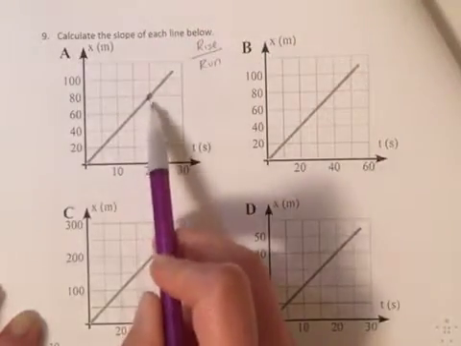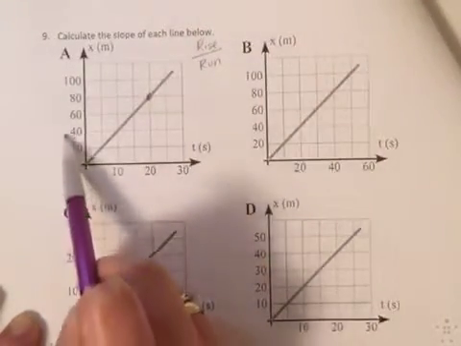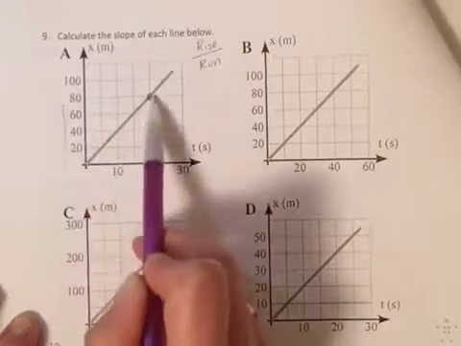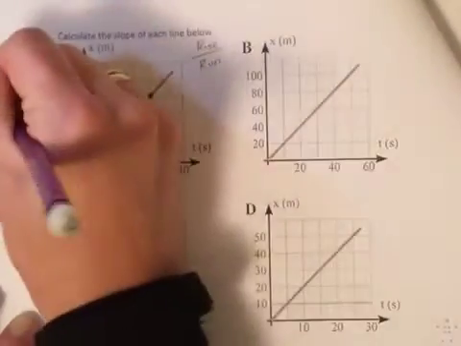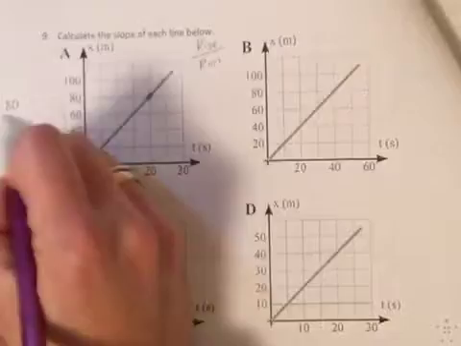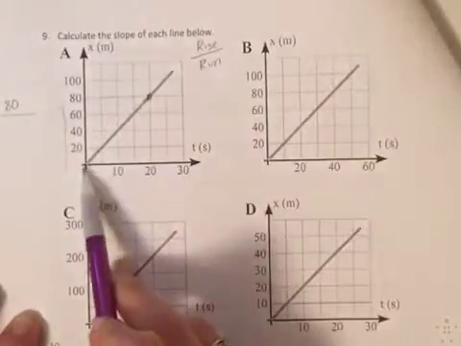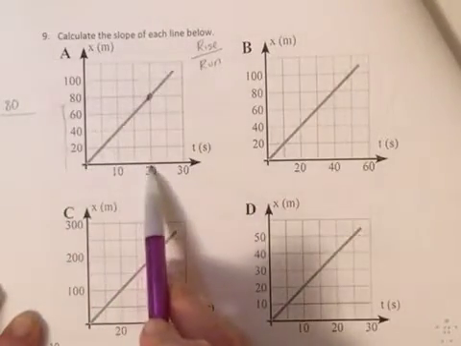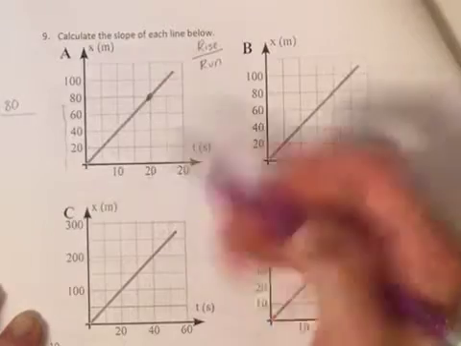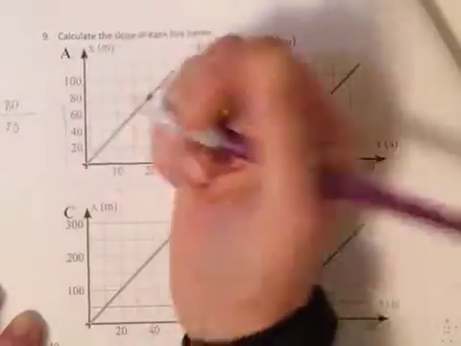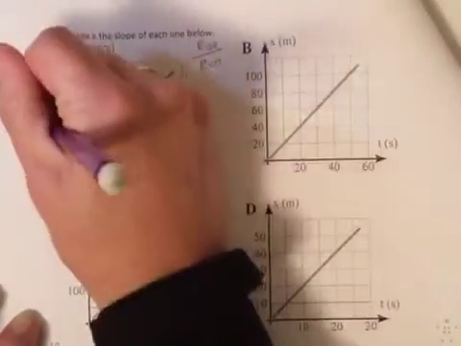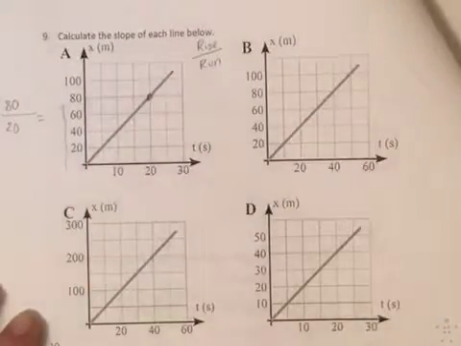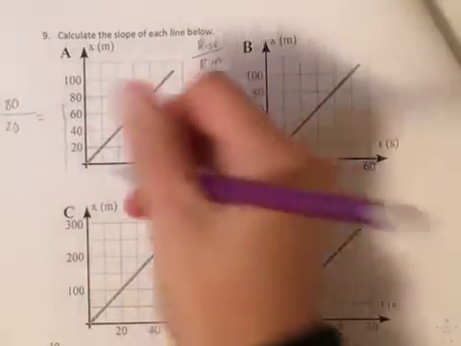And so I'm going to do my rise first, which is how much it rose from 0. So over here it rose 80, over how much it ran from 0. And it ran here. I just follow this down to the 20. So 80 divided by 20 gives you 4. And then check your units.